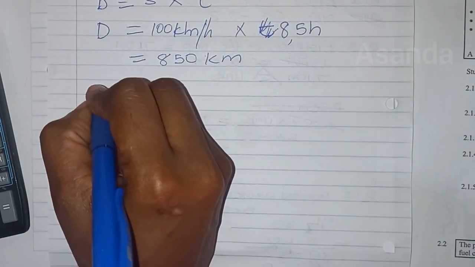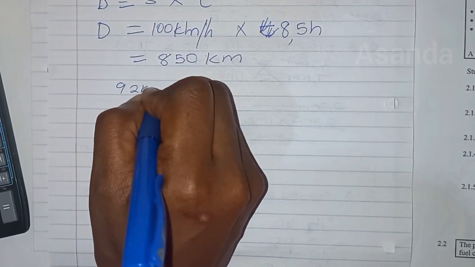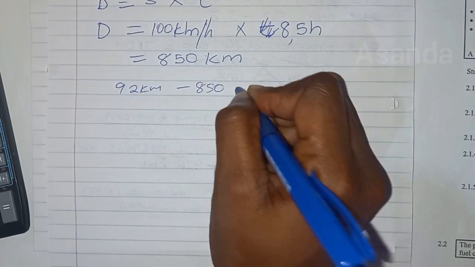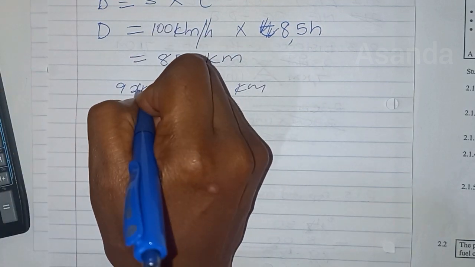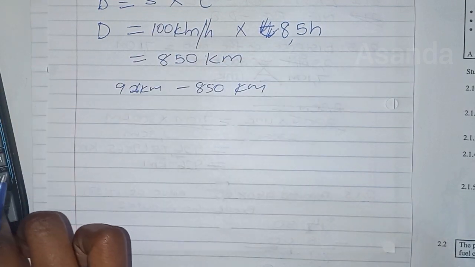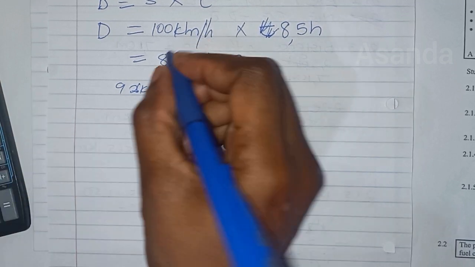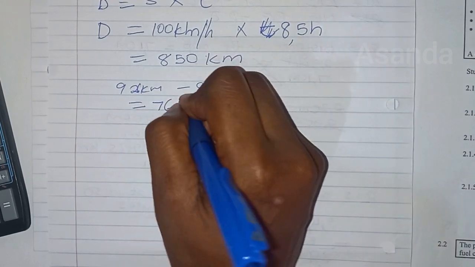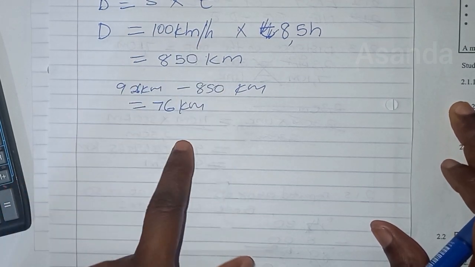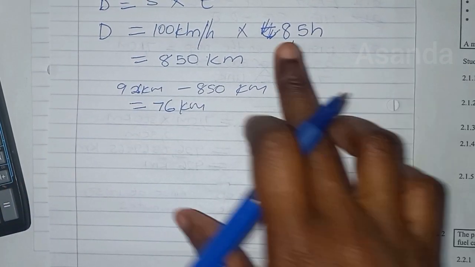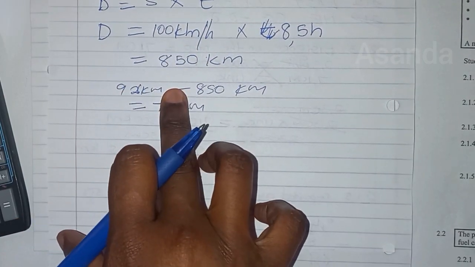So the statement is not true. 926 kilometers minus 850 kilometers, they still have to travel 76 kilometers, which is still going to take much longer. So 100 kilometers per hour is not going to make it at this time.